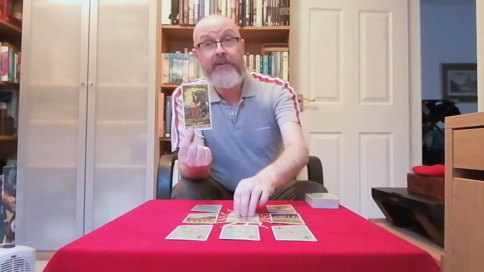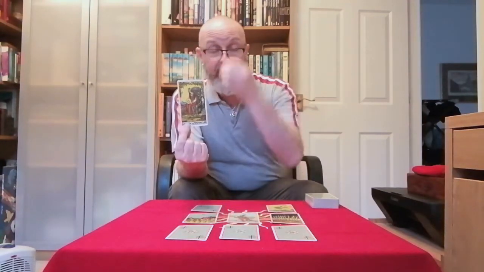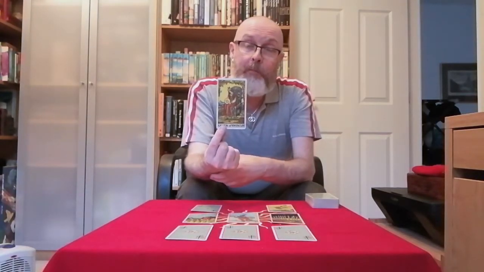Okay, we're trapped in this reversed 2 of Pentacles position at the moment, in the present, for this person, but it is within their control to show themselves and their ex-partner self-care, respect, nurture, and this kind of capacity to begin to heal the wounds.